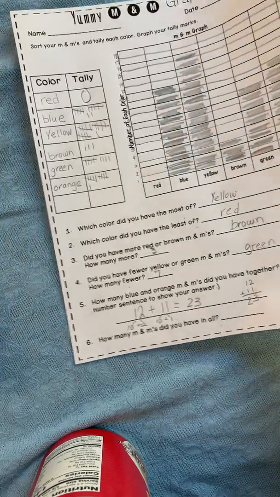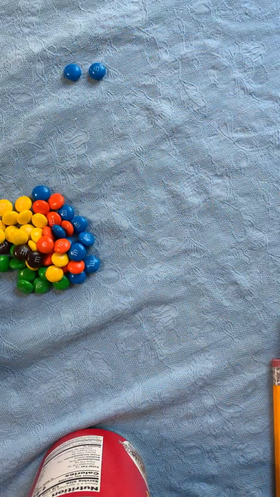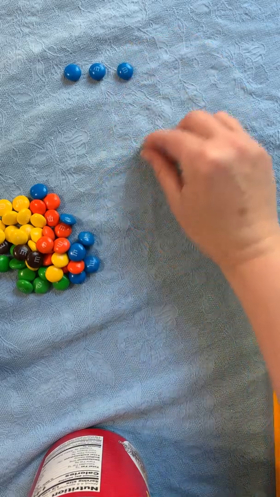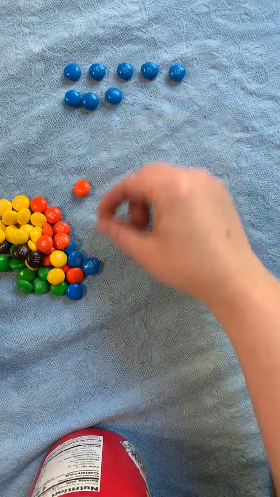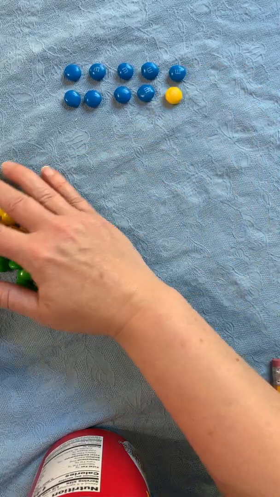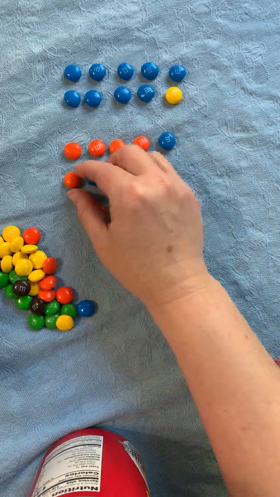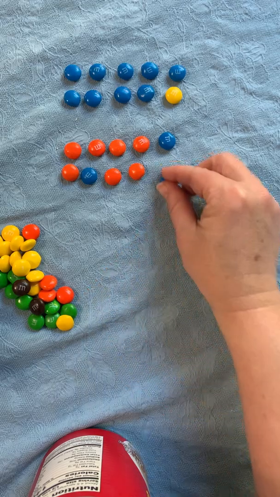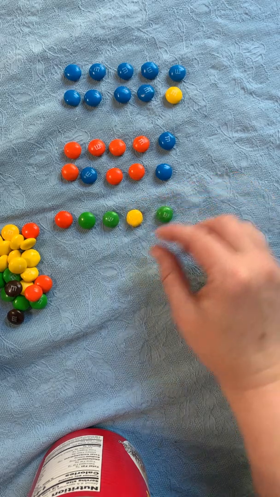But I'm gonna make some 10 frames for us. I'm gonna take all my M&Ms and make some 10 frames. And maybe I should have left my 10 frames the way they were. I just didn't have room in the camera view. So here are my 10 frames. Here we go. So I know, oops, well, that doesn't matter. I know that's a group of 10. And I have another group of 10. So 10, 20. Ooh, love counting by 10s.